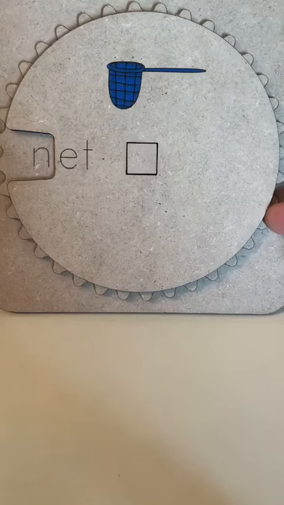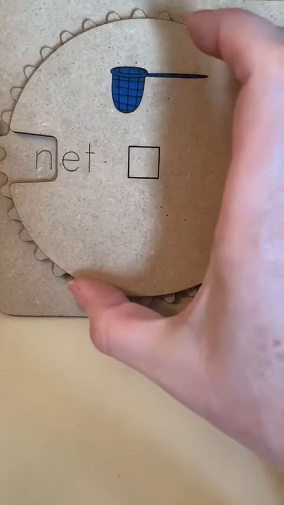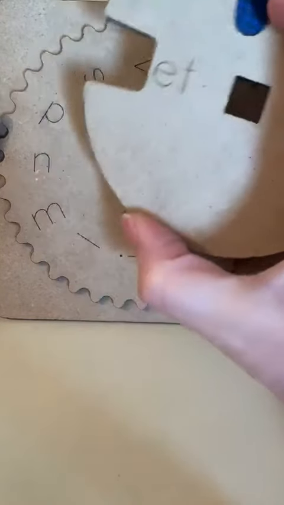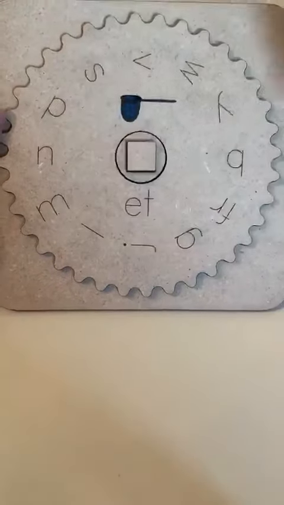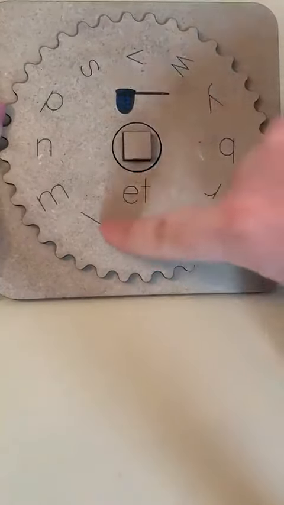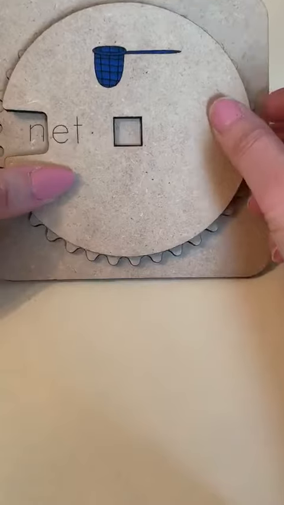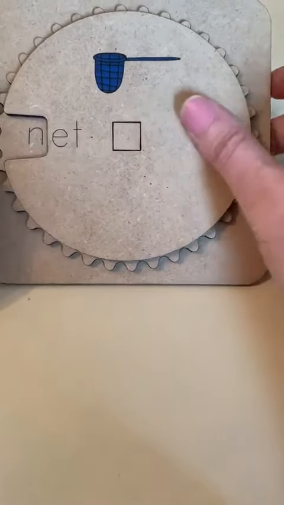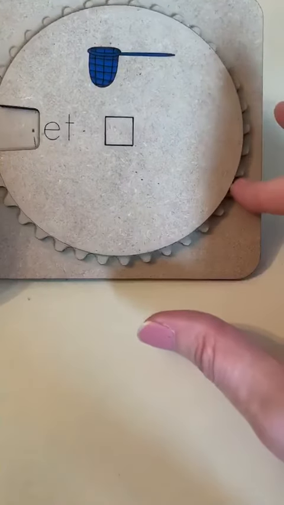And we're back to net. So these are really simple to make. If you want to do a reproducible, you can take 2 paper plates and you can put them together, and you can just put the letters around, and you can put a paper plate on top and just cut out the little part here. You can use a brad, or if you want to just put them on top of each other and they can just kind of slide around.